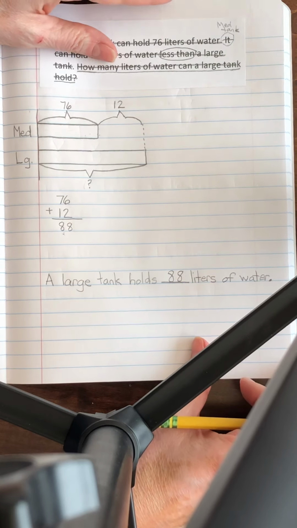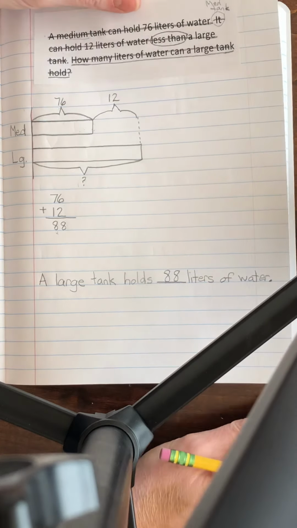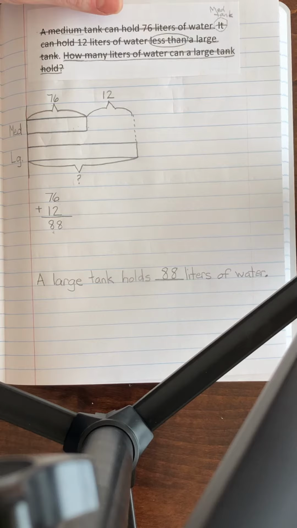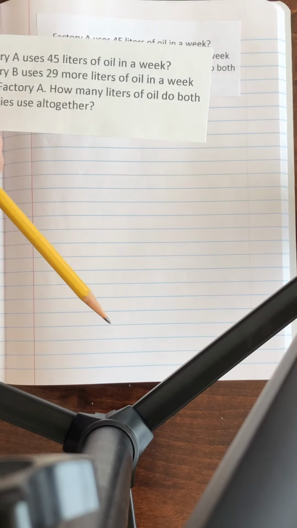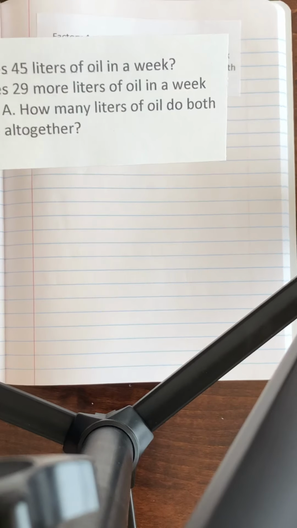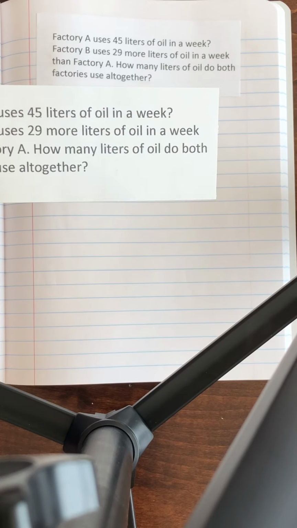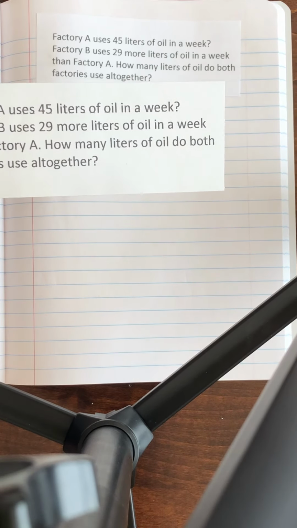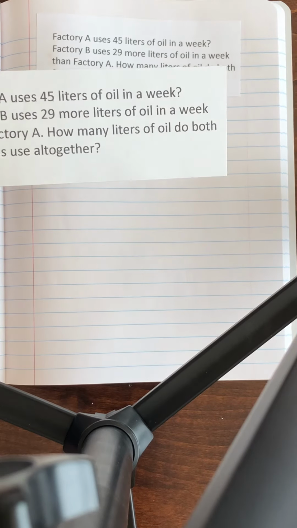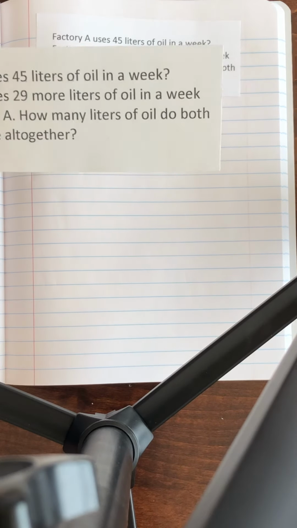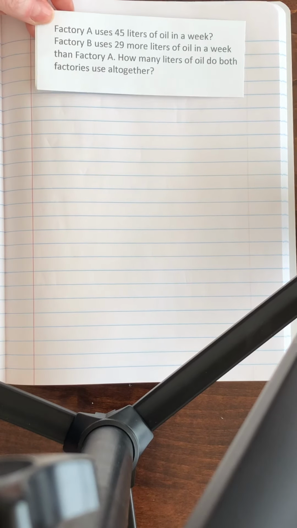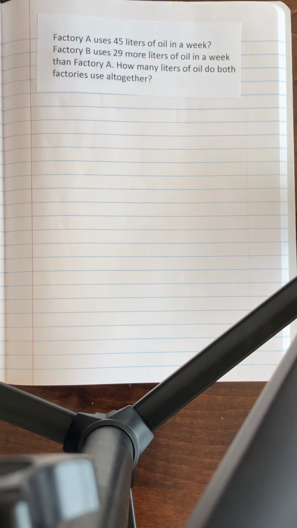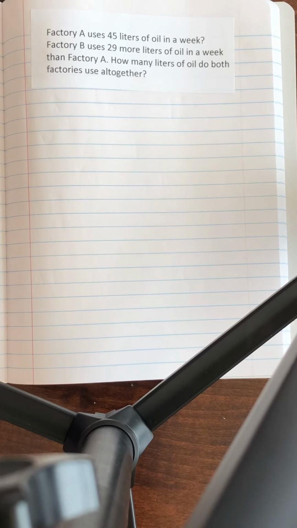Ooh, let's do another one. Turn the page to another blank sheet of paper, and you're going to get out your next one. This is going to be the one that says Factory A uses 45 liters of oil in a week, and Factory B uses 29. Find this sticky, it's in your material somewhere, and stick it to the top part of your page, and we will walk through this one together. You're getting really good at these.